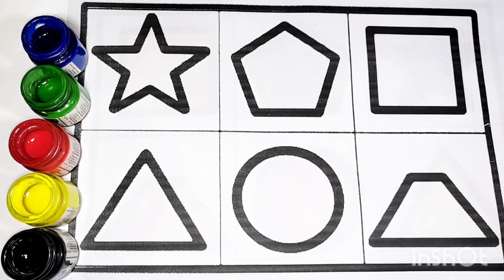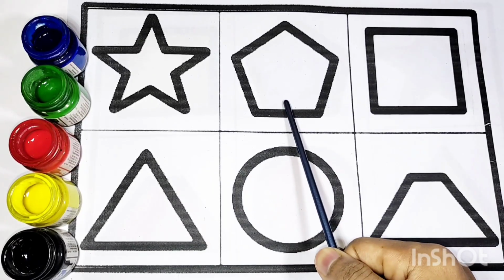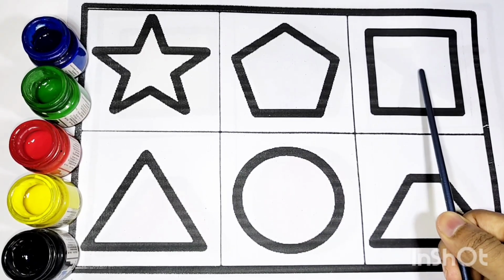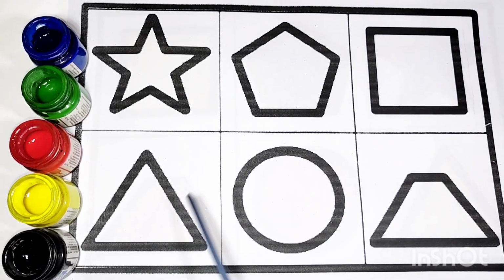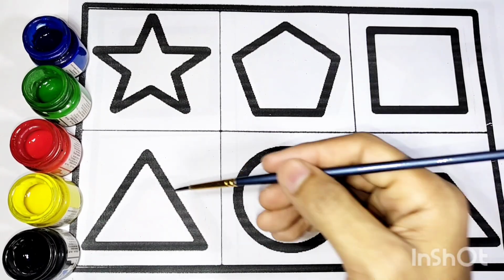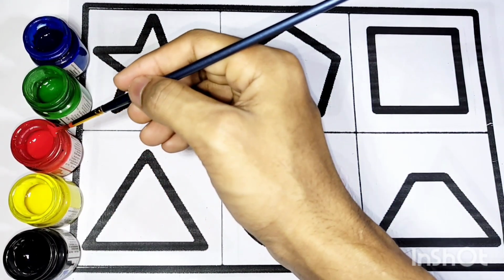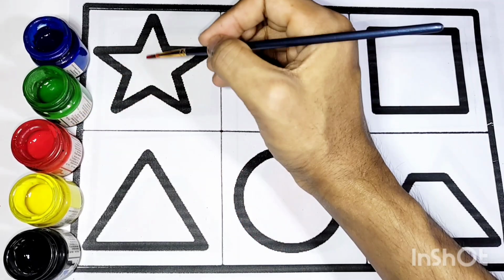Today we are coloring 2D shapes. First we are coloring the shape of star, the next one is pentagon, and the next ones are square, triangle, the shape of circle, and the last one is trapezoid. Kids, first we are coloring the shape of star, and now we are using the color of red. Now we are mixing and using the color of red.